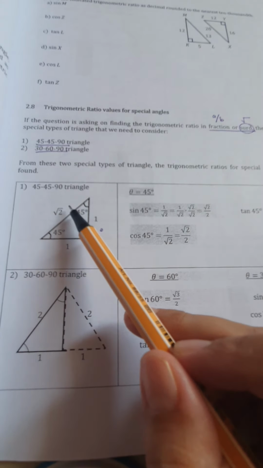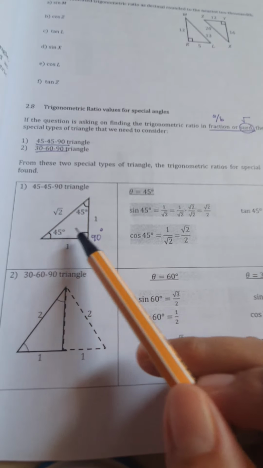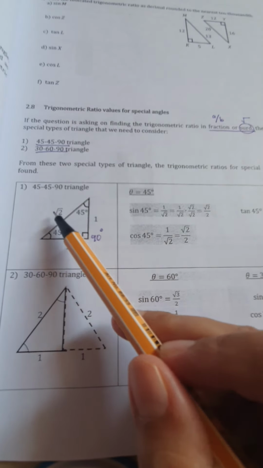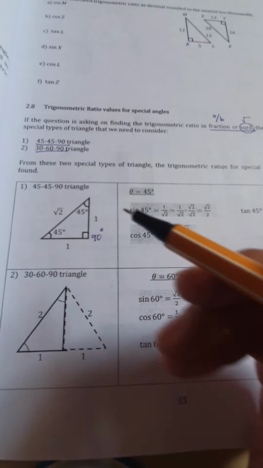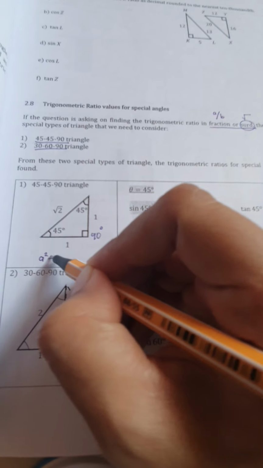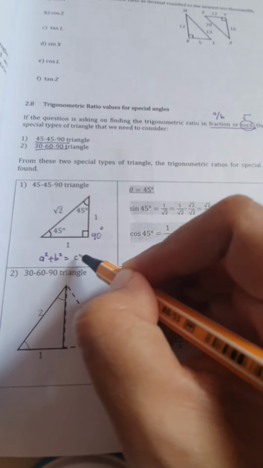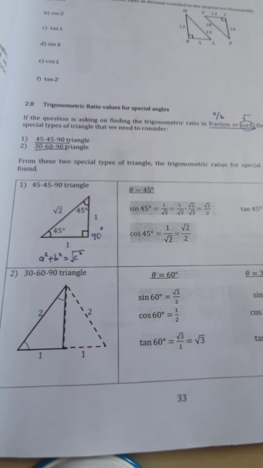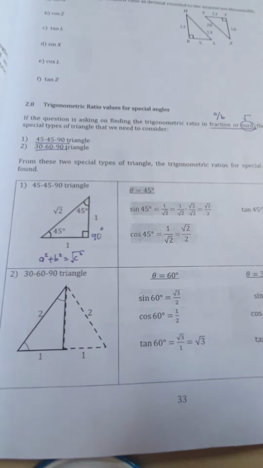Okay, macam mana kita tahu kat sini square root 2? Sebab kita guna Pythagoras theorem. 1 square plus 1 square equals to 2. Ingat tak? Teorem Pythagoras, dia kata A square plus B square equals to C square. Okay, so awak akan dapat kat sini. So it means that this one is square root 2.